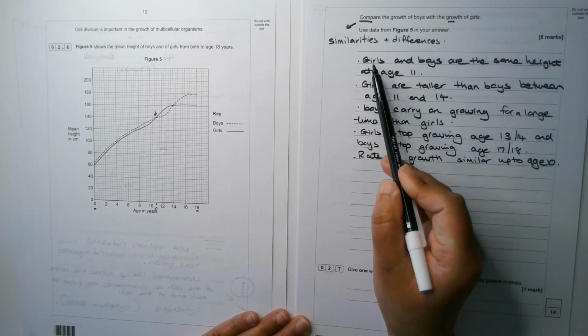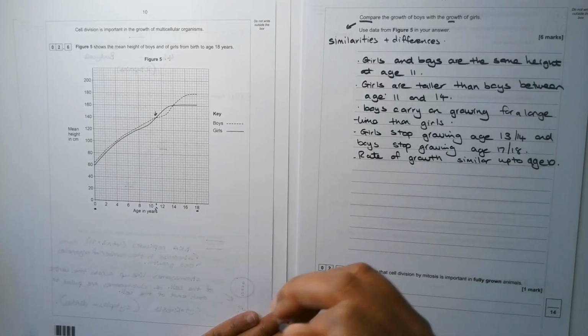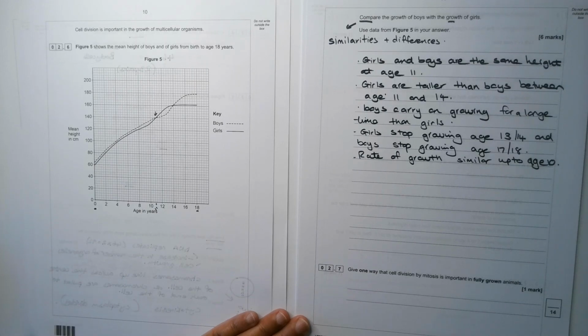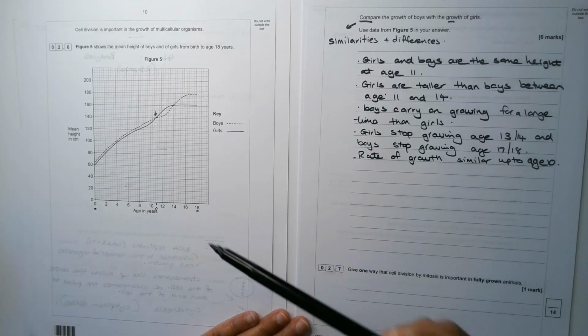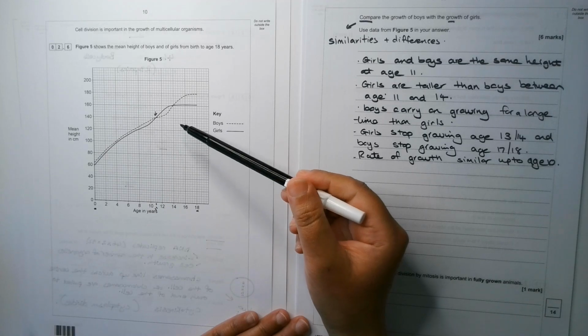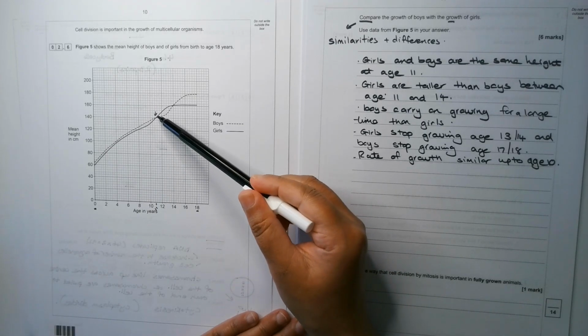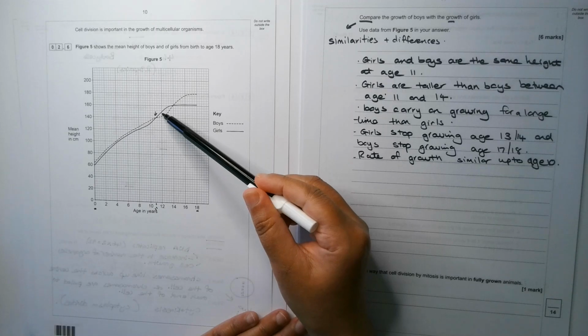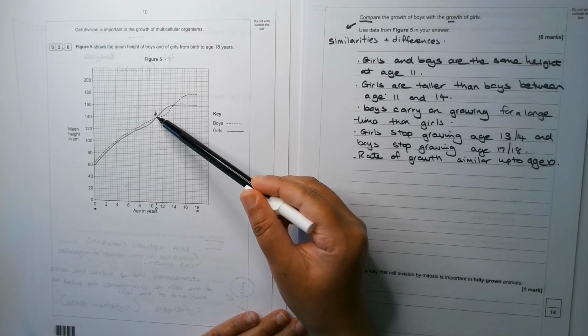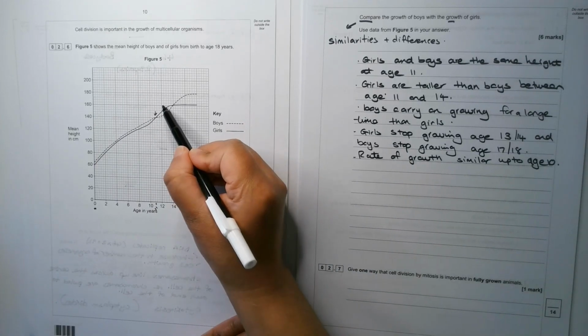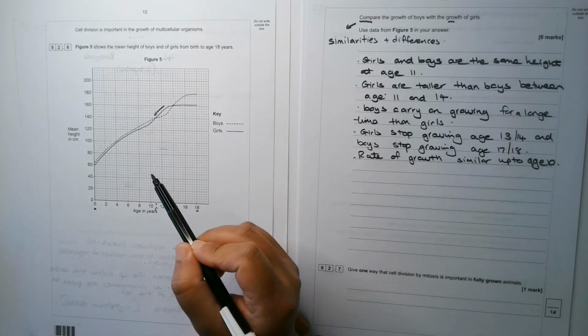So how many bullet points do I have? 1, 2, 3, 4, 5. So if I put another bullet point down, then I've got enough. What else can we have a look at? Girls grow, yeah. So look at the girls line here. That's steeper than the boys line. So here we can say that there's an increased rate of growth in girls aged 10 to 13, because we're looking at that bit there in comparison to the boys.